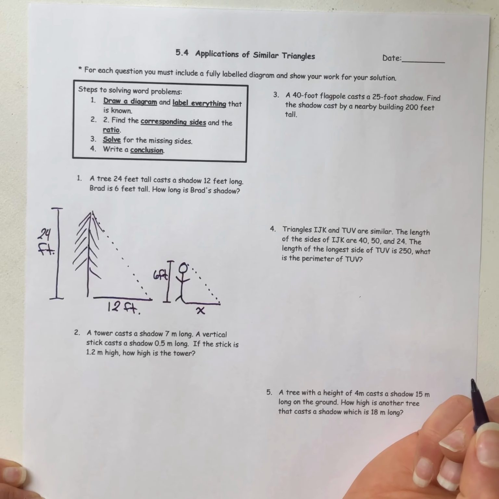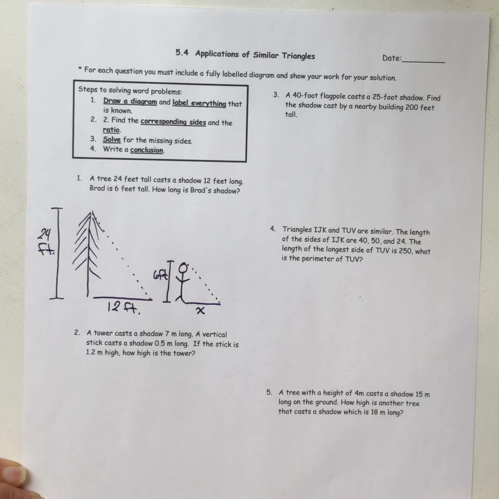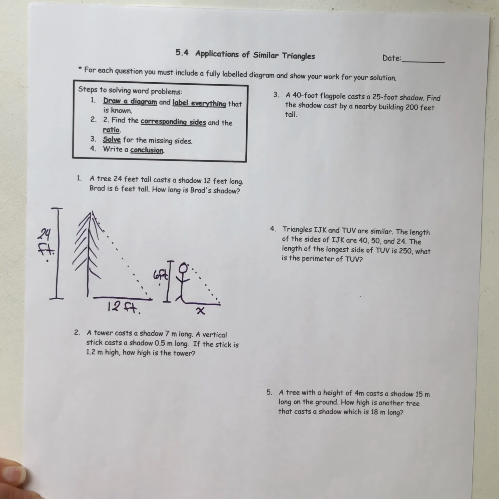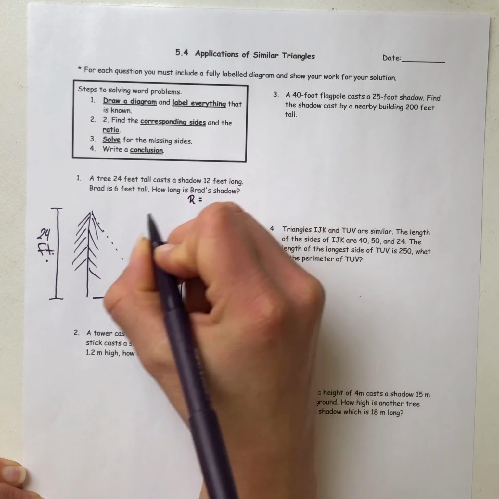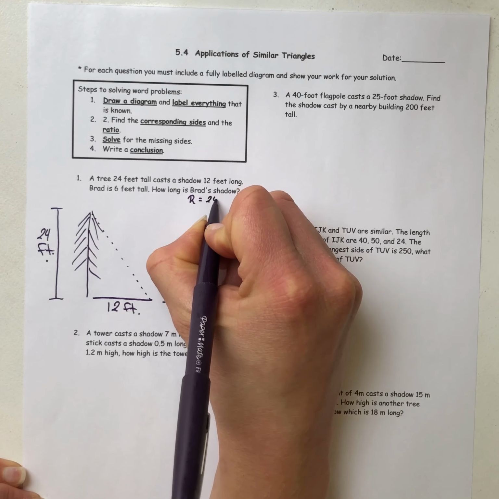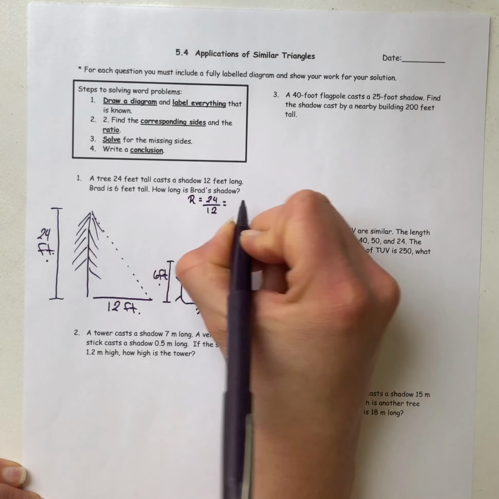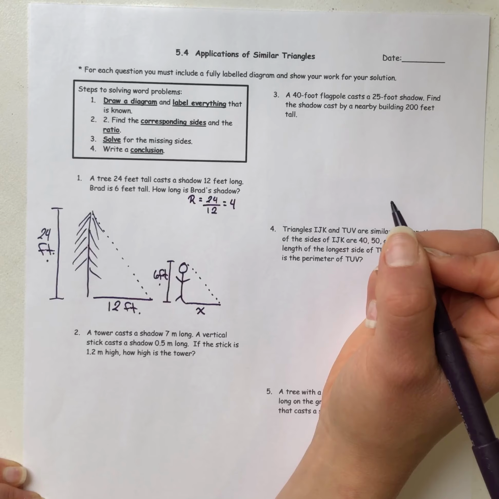Once we've done that, we now need to find the corresponding sides and the ratio. So we have this information here and this information here, so we can easily find the ratio. Our ratio equals 24 over 12, which gives me 4. So our ratio is 4.